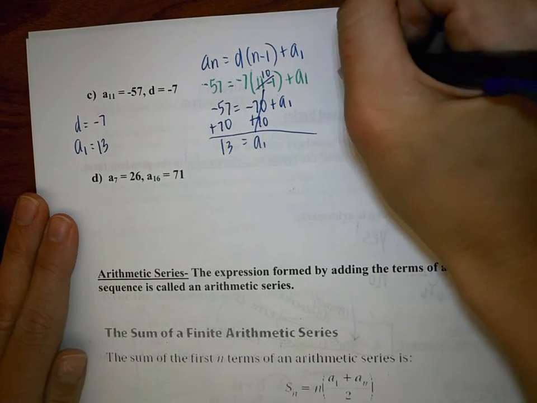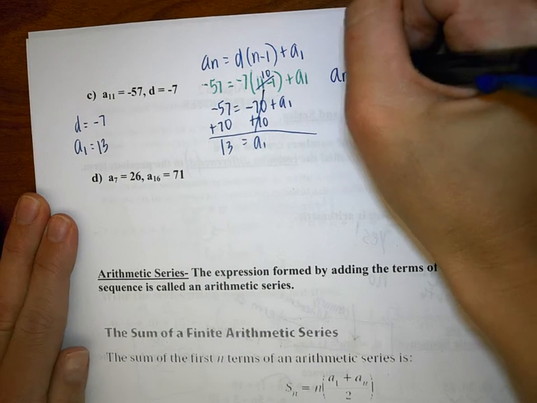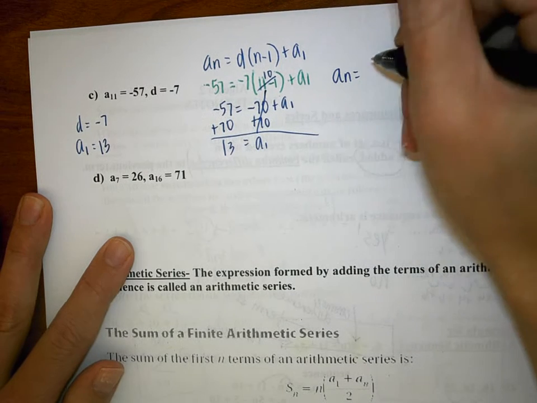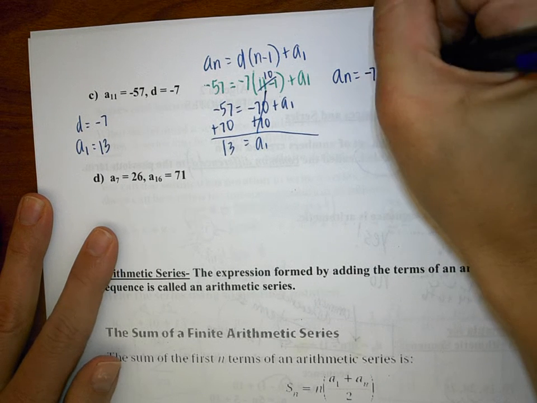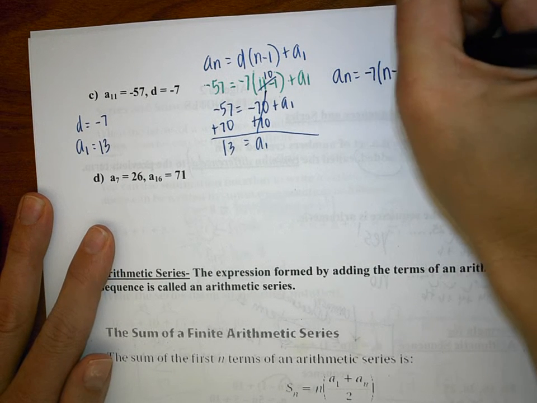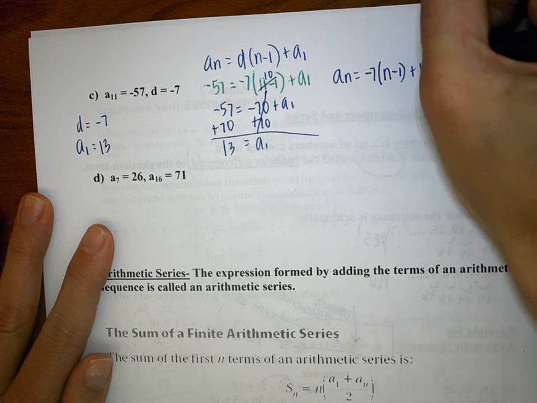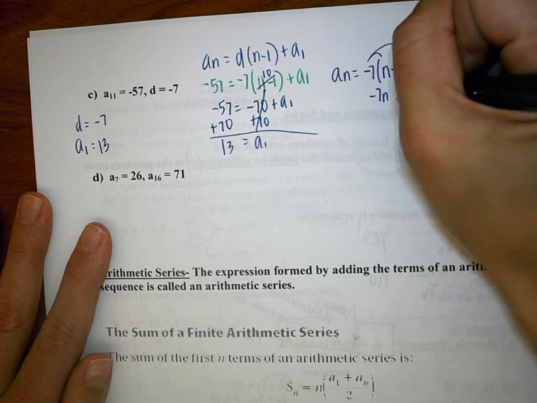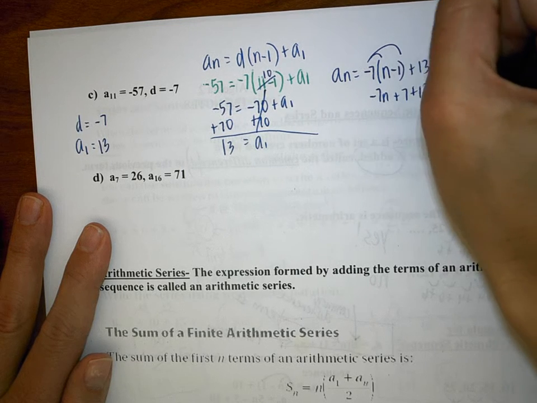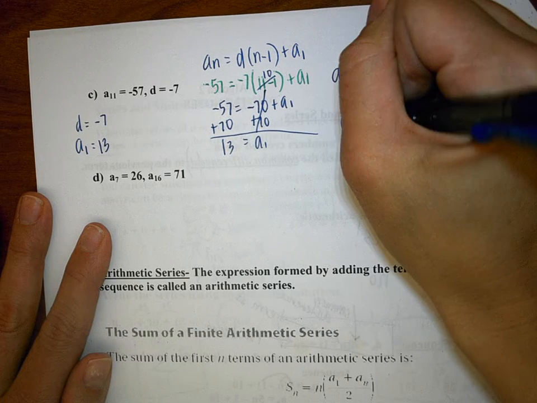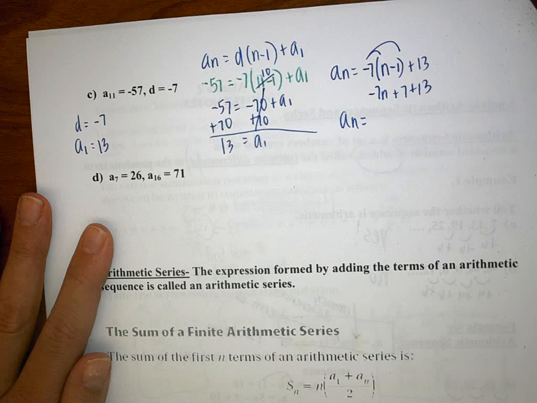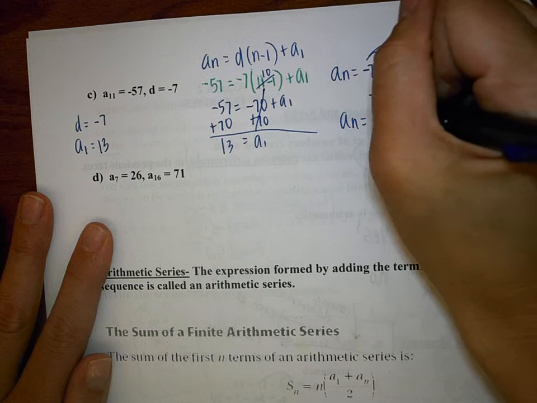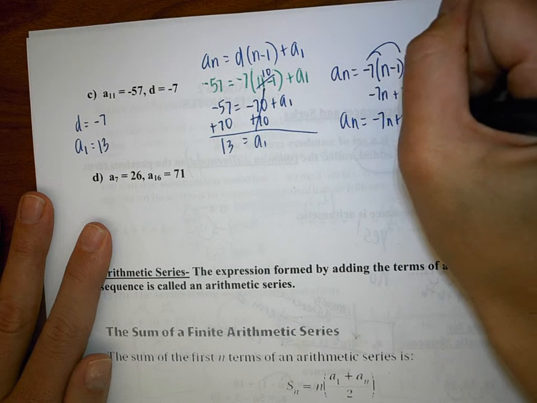So we're going to have a sub n equals what? Times n minus 1 plus 13. We simplify, we distribute, negative 7n plus 7 plus 13, which means that my nth term formula is what? Perfect.